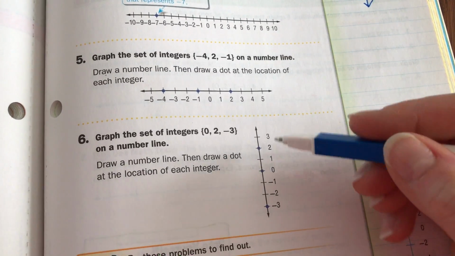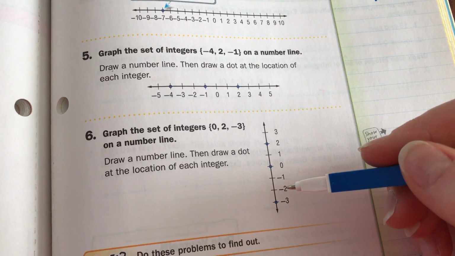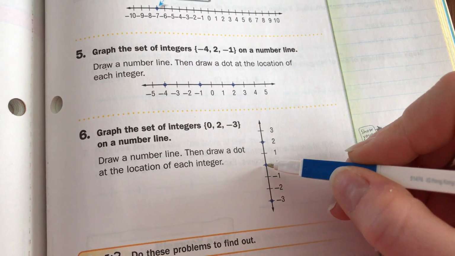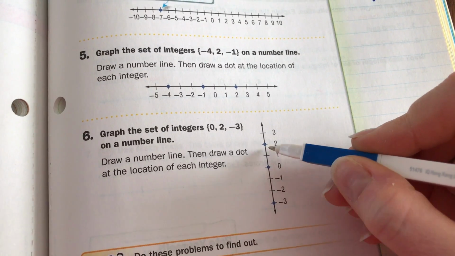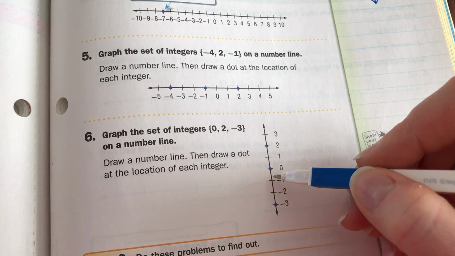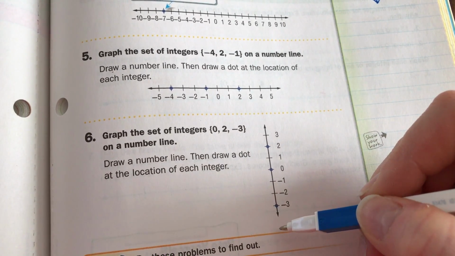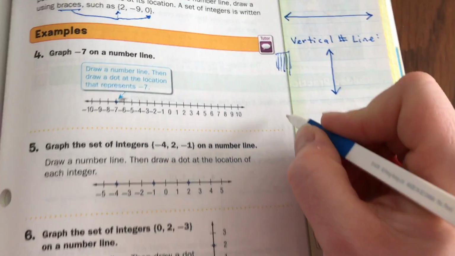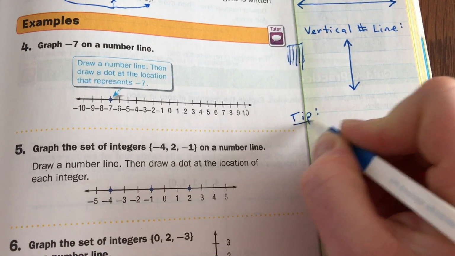Now look here on a vertical number line, graph the integers 0, 2, and -3. So 0 is neutral in the middle. You have 2 up on a vertical number line, and the negative numbers are down on a vertical number line. So you have this little tip right here that you got to remember.